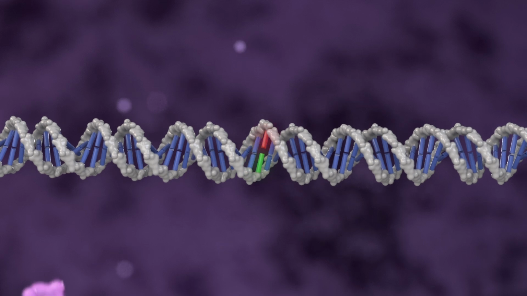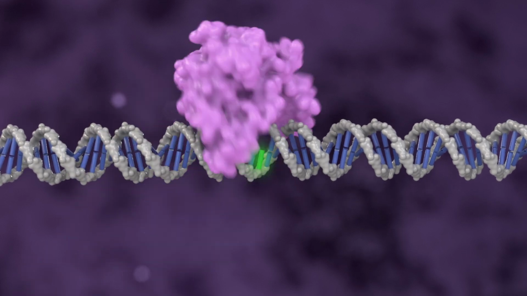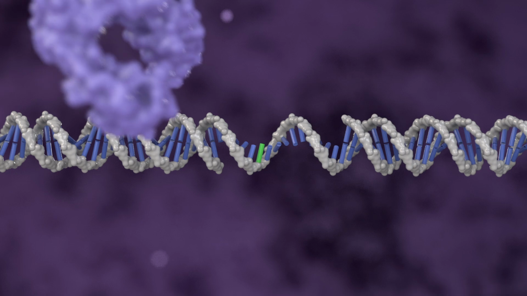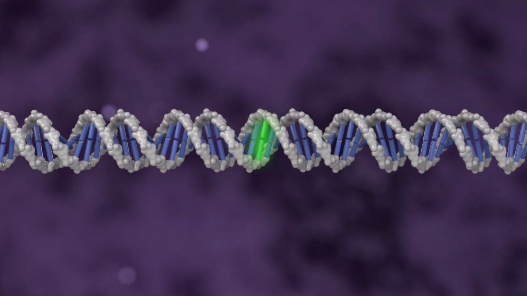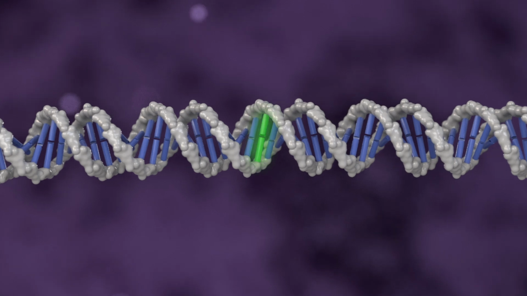Additional DNA repair enzymes remove the other mutated DNA strand and replace it using the corrected strand as a template, resulting in the correction of both strands of DNA.